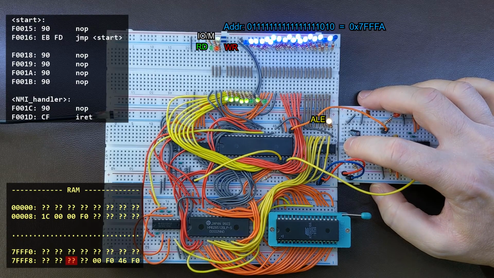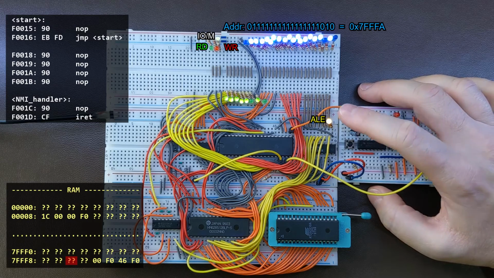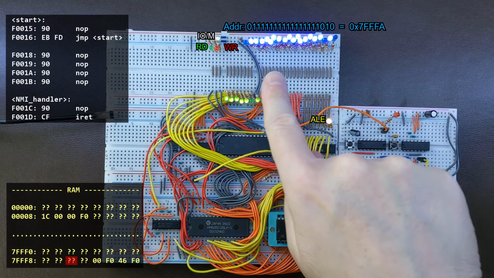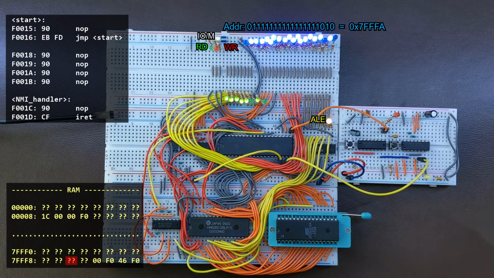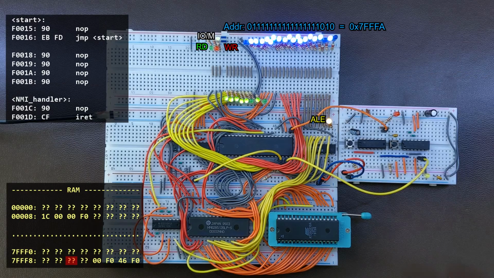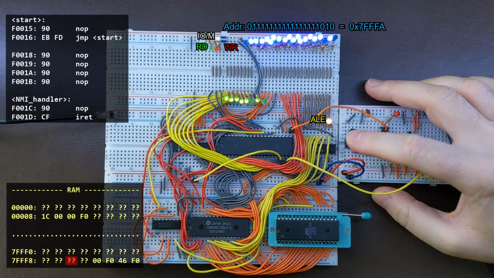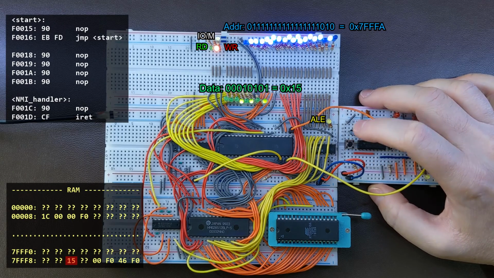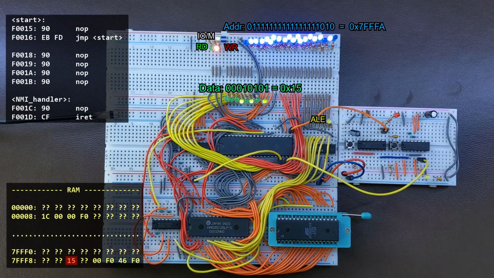And the next transfer is our stack, probably, because it's the address of 7FFFA. So that means that the stack grew downwards again, and from FC it jumped now to FA. We expect that the CPU will now store its current instruction pointer.